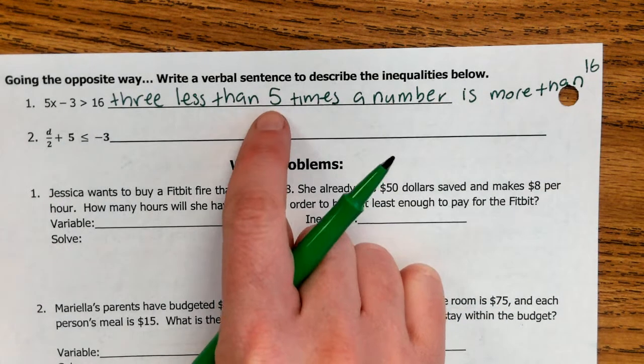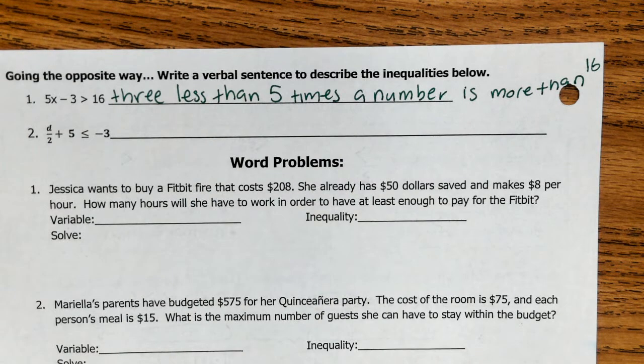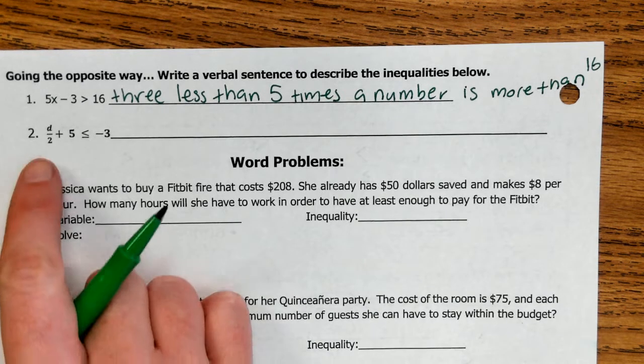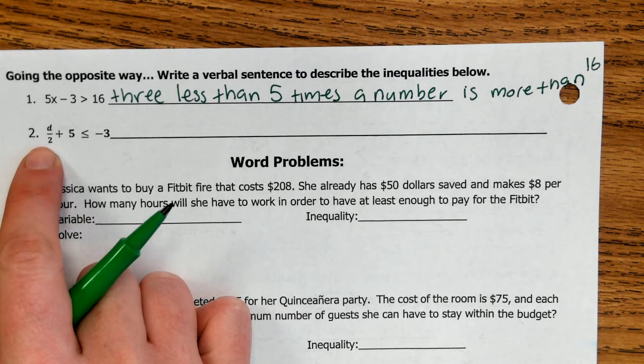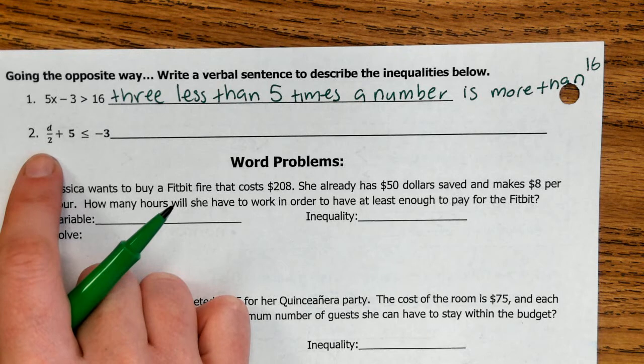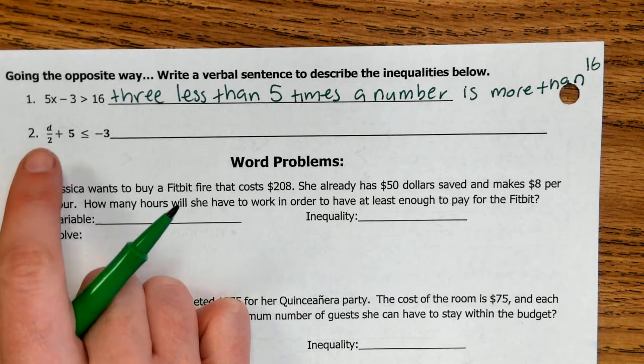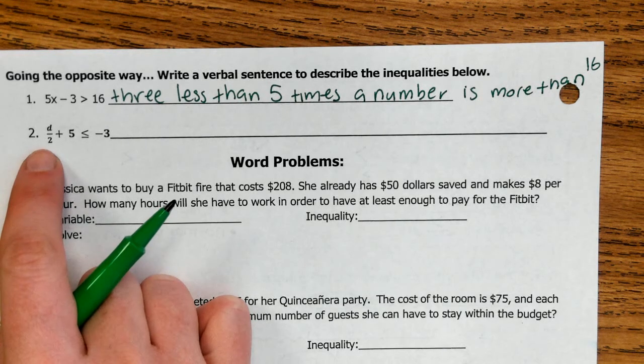Sometimes you'll see these words written out. Sometimes you'll see the numbers written out. Sometimes you'll just see them as numbers. The only reason I wrote the numbers is because I knew I was going to run out of room. This could be the quotient of a number and 2. This could be a number divided by 2. This could be half of a number.